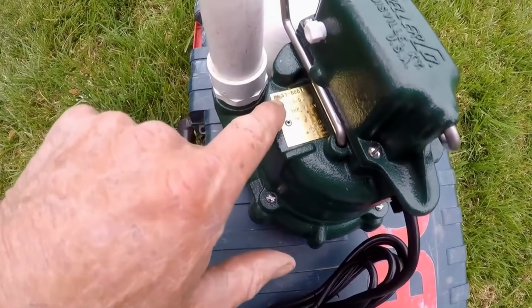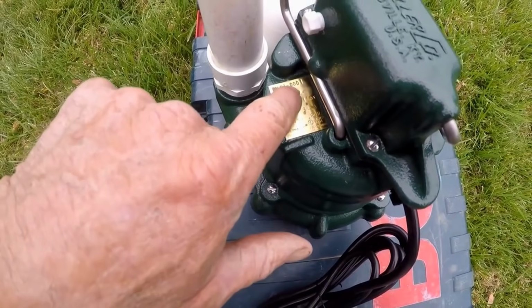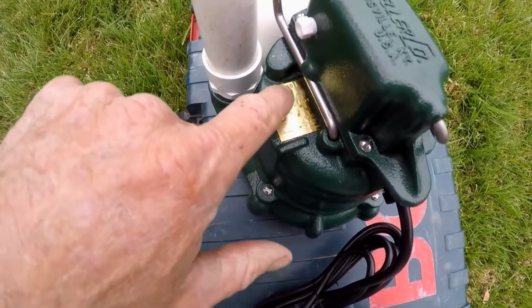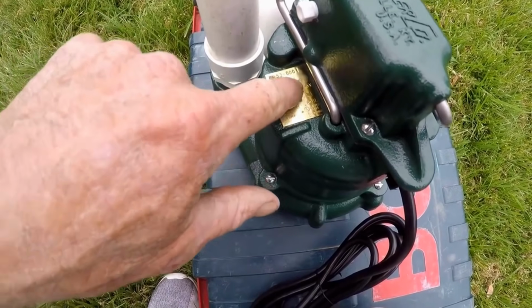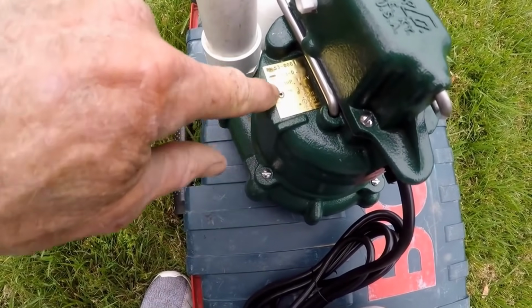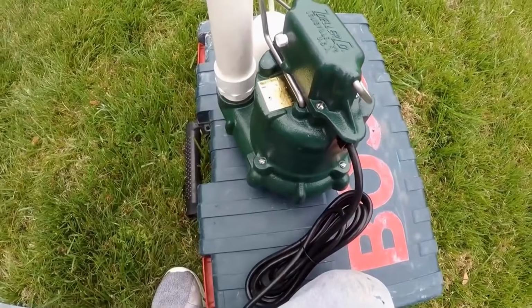And it's actually right here. It says PN53-001, 0001. It's always the same, and model number is M53D. And you can see it's a third of a horsepower, and it's 115 volts.